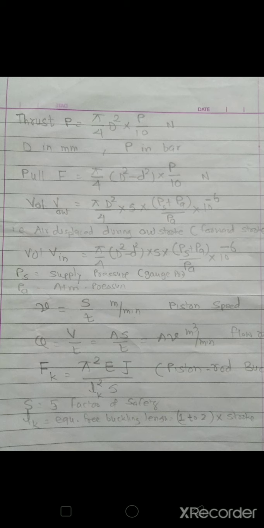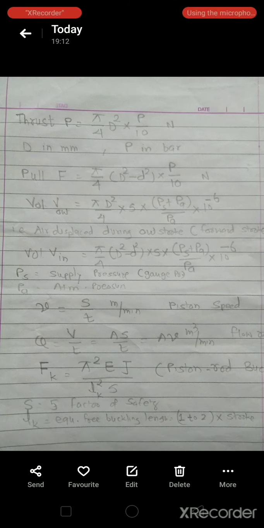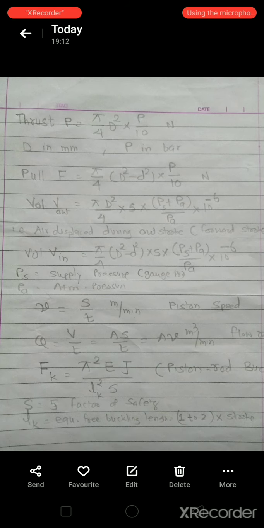Volumetric flow, or air consumption of a cylinder. A cylinder while performing work consumes air, and this air consumption for one cycle of motion of a cylinder is the volume of free air displaced by the cylinder piston during its one cycle of operation. The equations for the volume of free air displaced by the piston during the outstroke and instroke of a double acting cylinder are: V outstroke is equal to pi by 4 d square into S into the compression ratio into 10 raised to minus 6, whereas V instroke is pi by 4 (d square minus small d square) into S into compression ratio into 10 raised to minus 6, where compression ratio stands for gauge pressure plus atmospheric pressure divided by the atmospheric pressure.